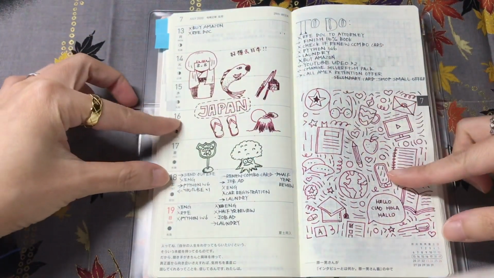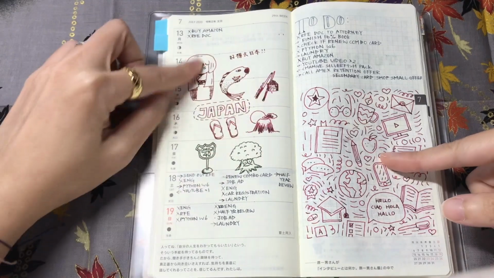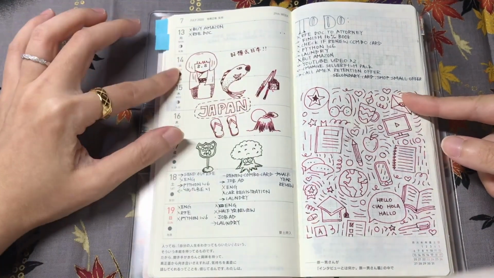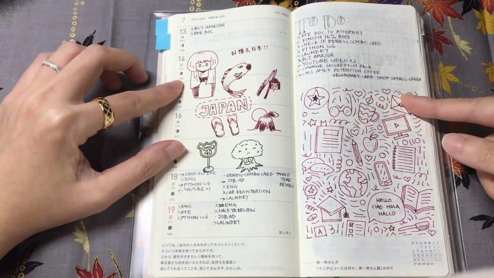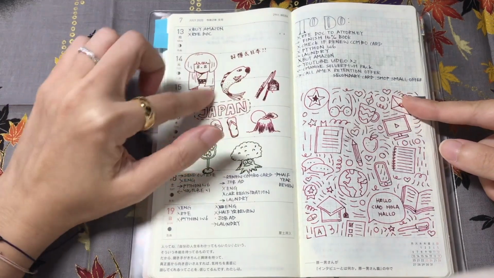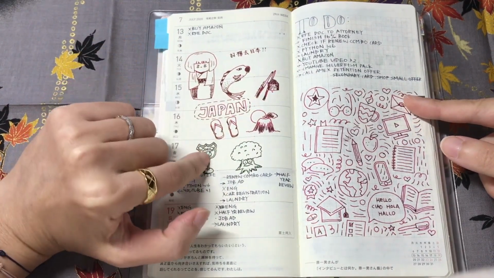So then I started to draw, and I really like it. So this is me. Because of the pandemic, we cannot travel. However, I really want to travel to Japan so badly, so I drew some interesting stuff from Japan.